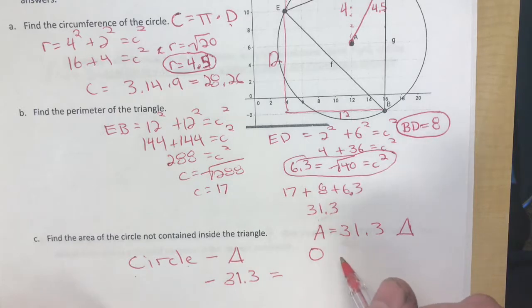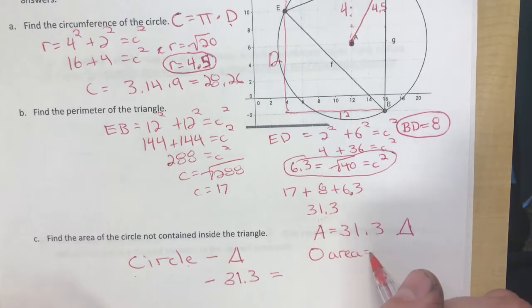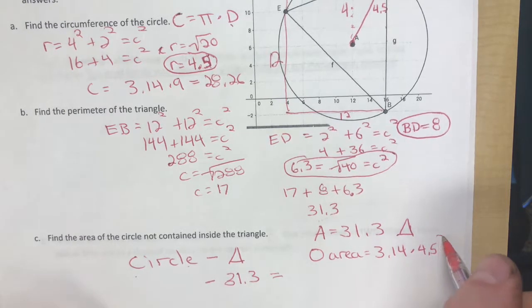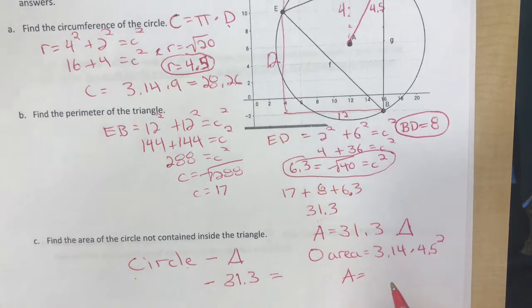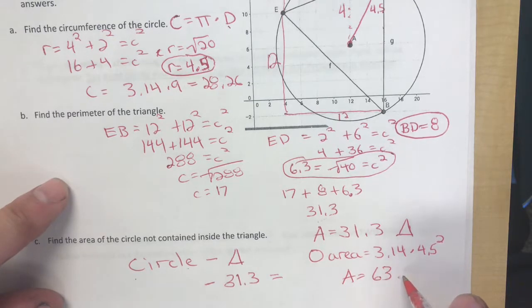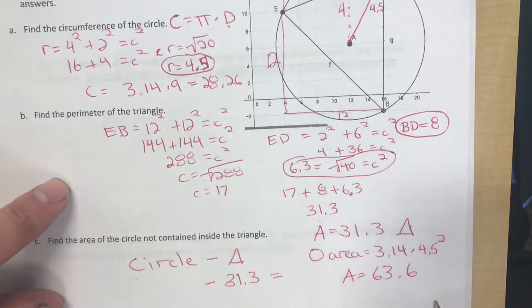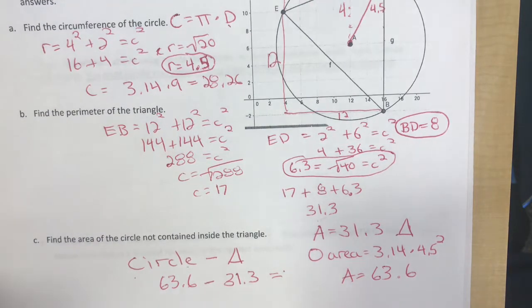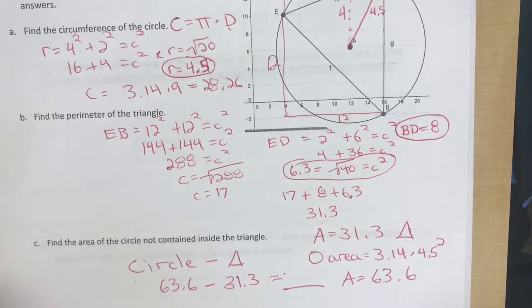So the circle area must equal pi times 4.5 squared. So the area of the circle is 63.6. So I would go 63.6, take away 31.3, and the answer is going to be about, again, I don't have a calculator, so we're going to compute that in class and then just write the answer to that right there. And that will be the area of the circle not contained inside the triangle.